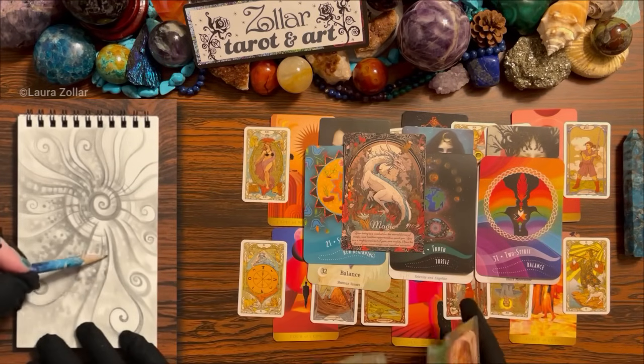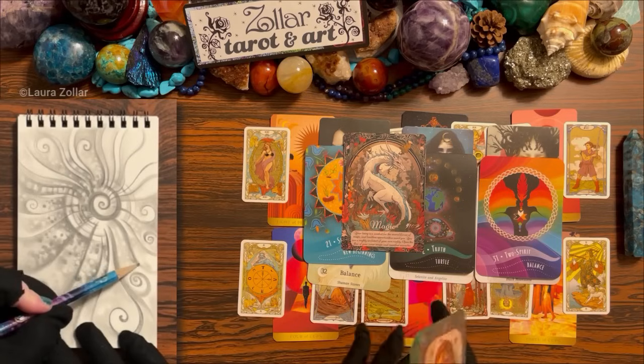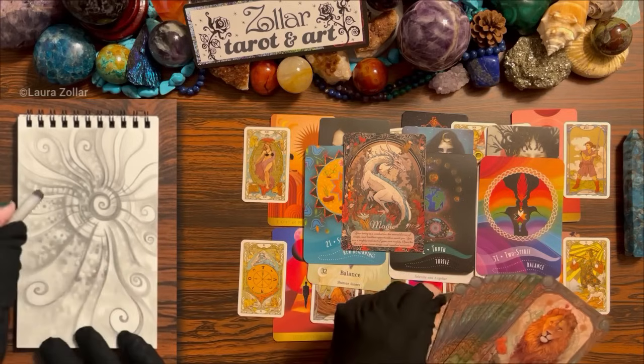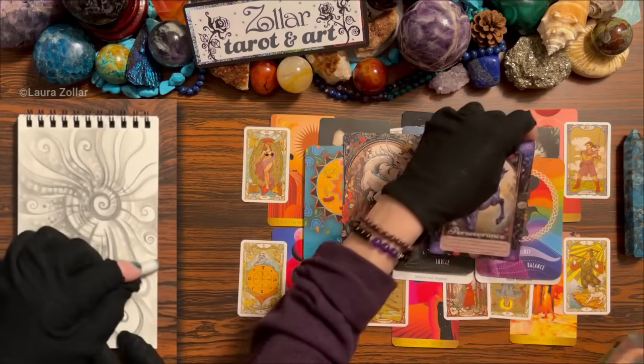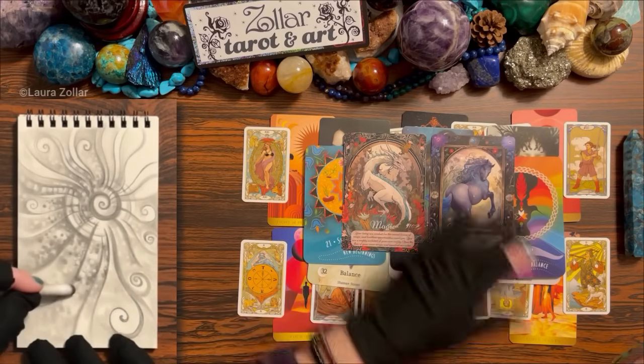Ooh. That's a dragon. That's awesome. We are in the year of the dragon, aren't we? In the Chinese horoscope. Yeah. Another one, please. Yeah, this is going to be a good luck year for you. Okay.